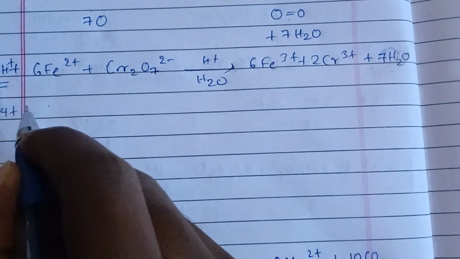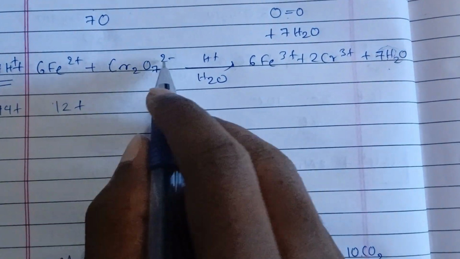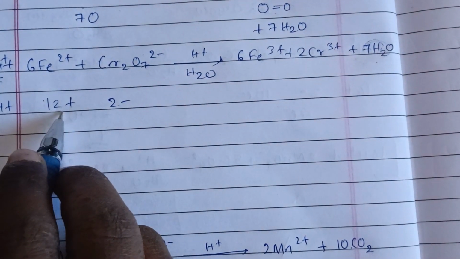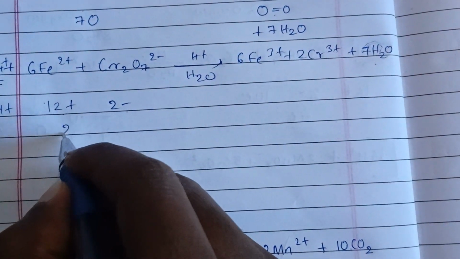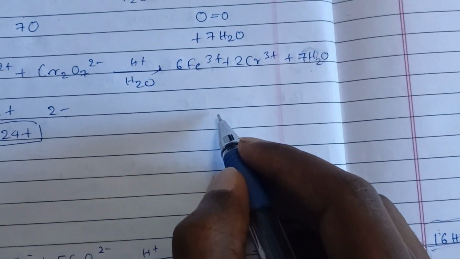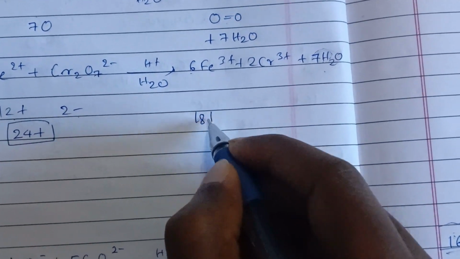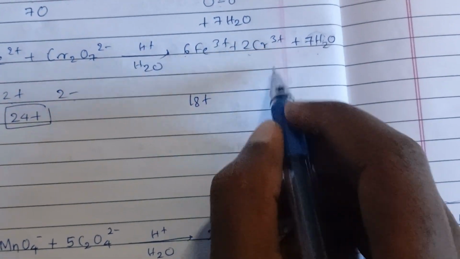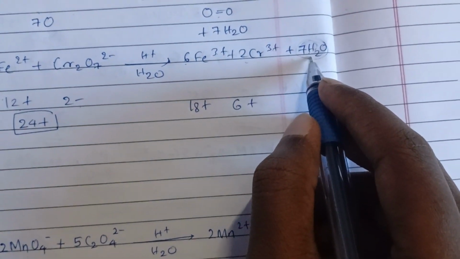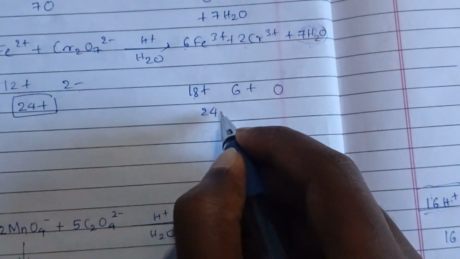Here I have 14 plus, and here I have a total of 6 into 2, 12 plus. And here the net charge is 2 minus. So 14 plus 12 is 26, 26 minus 2 is 24 plus charge on the left hand side. Let's calculate that on the right hand side. So you have a total of 6 into 3, that is 18 plus in this case. Here 2 into 3, 6 plus. And you know that water is neutral, so 0. When you add 18 plus 6, you will again get 24 plus.